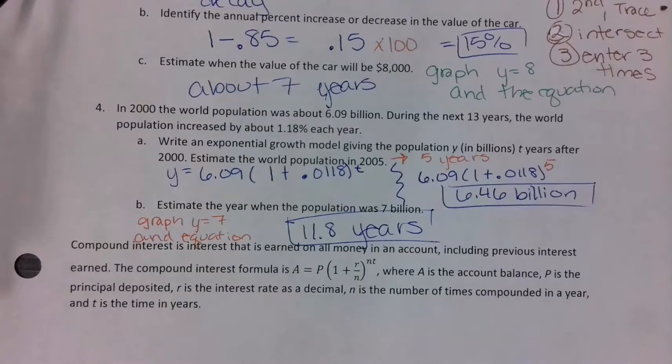No, because it only goes to 9 point, like, to 9 and then it goes back to 0, because there's 12 months in a year, remember?